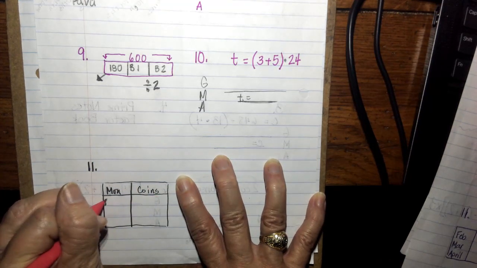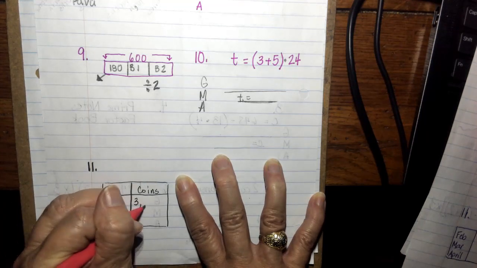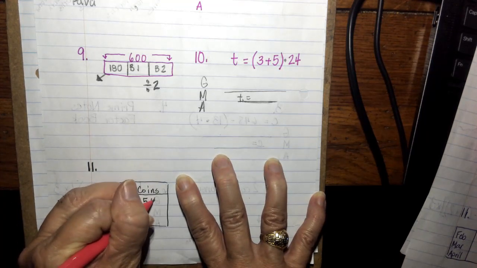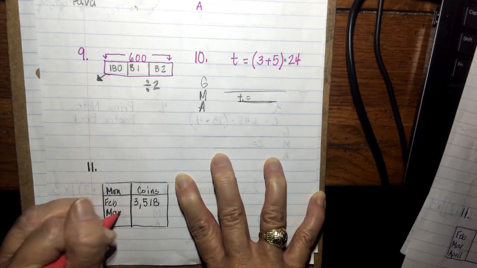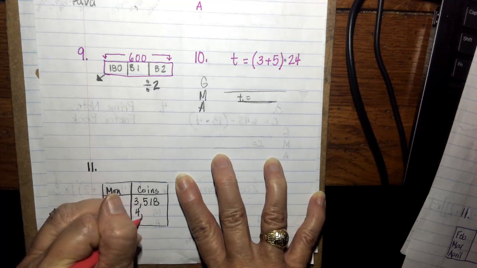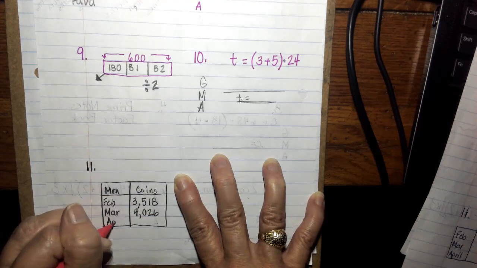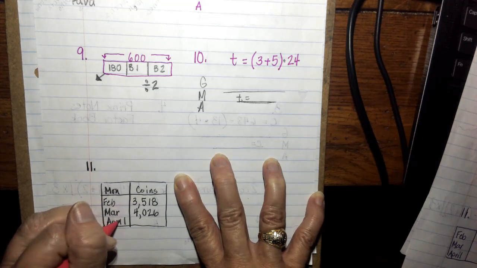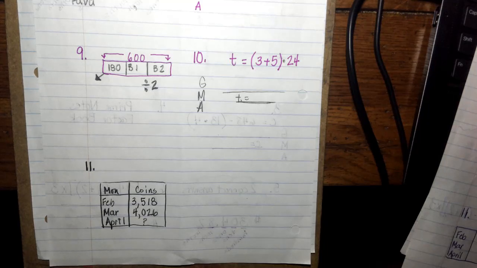We have the February information, 3,518. We have the March information, which is 4,026. And then we do not know the April information. So you'll need to read your question carefully and find the best equation for this problem.